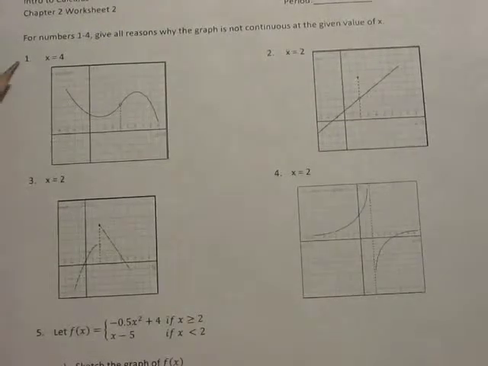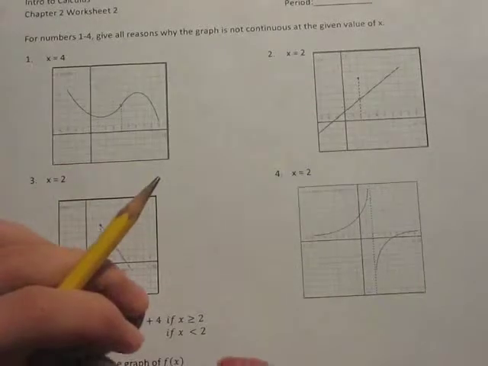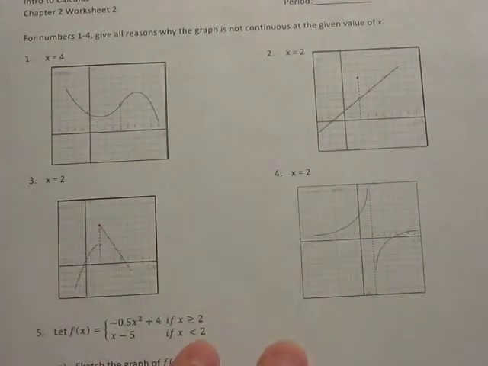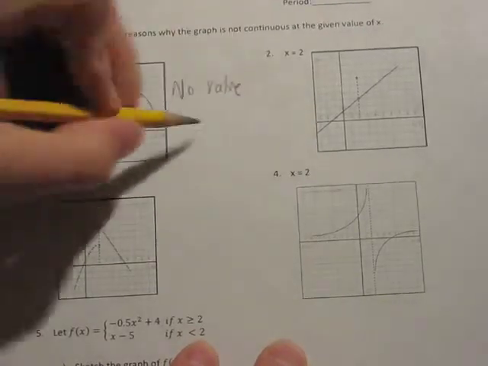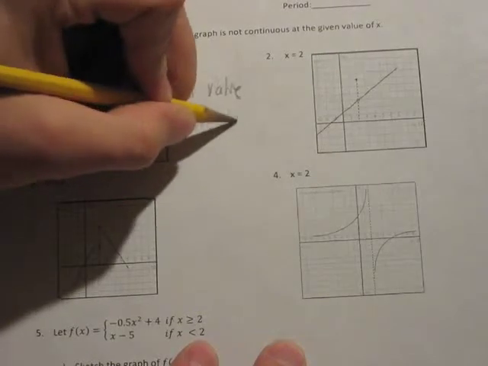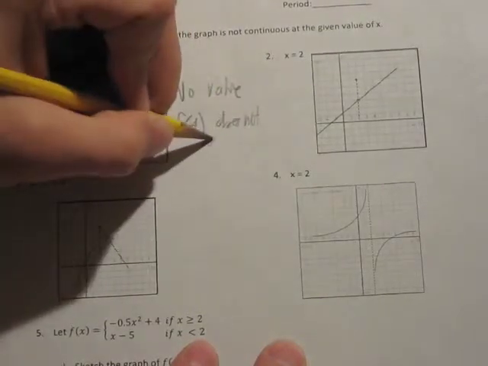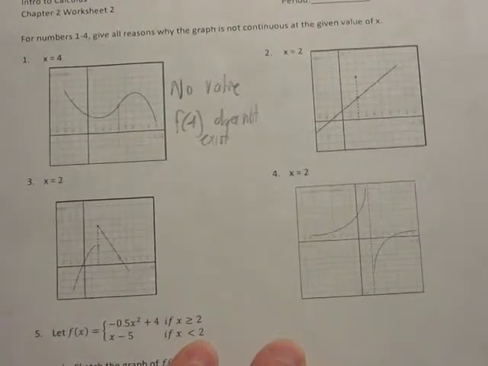Okay, so at number 1, at x equals 4, we go up and there's an open circle there, that's a removable discontinuity, so there's no value. So you can write no value, or you can write f of 4 does not exist. Either one of those is fine.